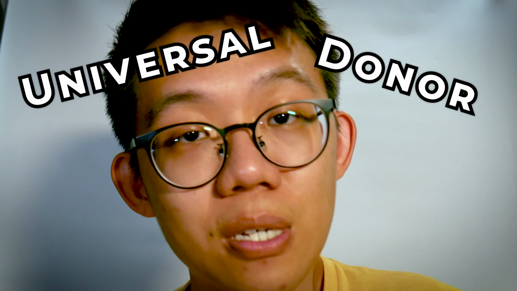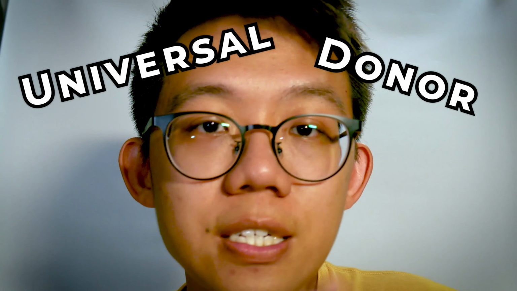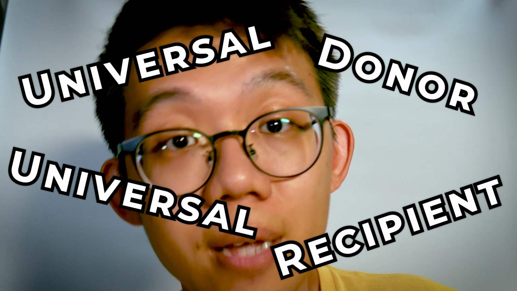Aha. So with this understanding, can you then infer which blood group is considered the universal donor, meaning that they can donate blood to all types of blood group, and which blood group will be considered the universal recipient, meaning that they can receive blood from all blood types? One important point to take note of is that whenever we are talking about blood transfusion, we are usually referring to red blood cell transfusion, meaning that only the red blood cell is being transfused over to the recipient.